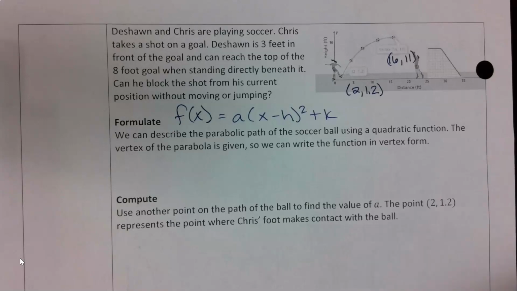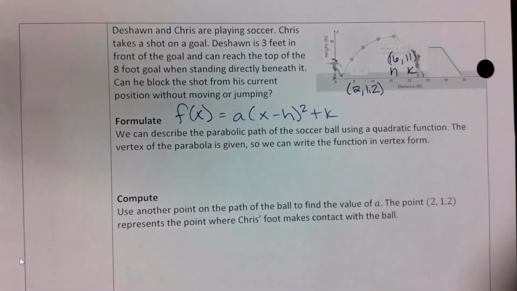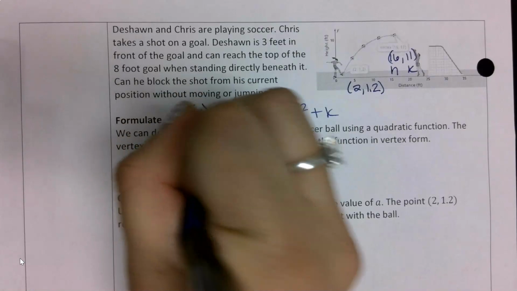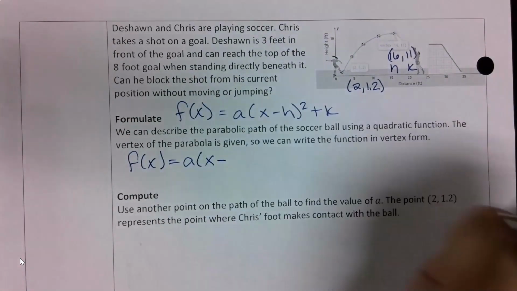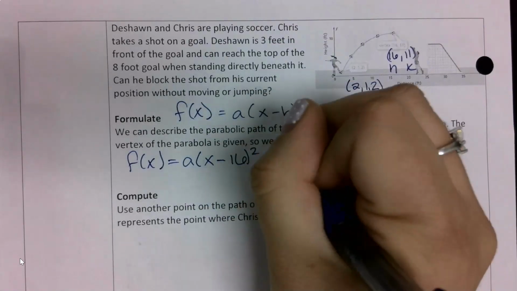So I'm going to first start off by replacing my h and k with my vertex. Remember, it goes alphabetical, so it's going to be h, k. So I'm going to have f of x, I still have a there, and then instead of h, I'm going to write the 16, and then instead of k, I'm going to write the 11.